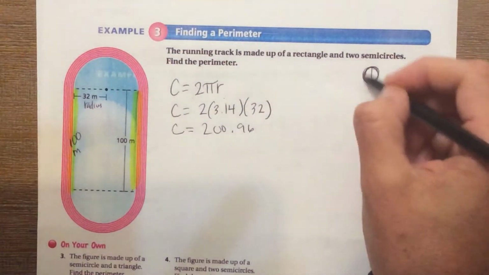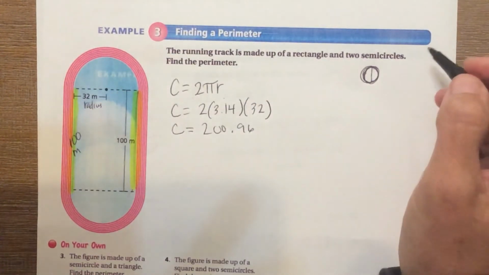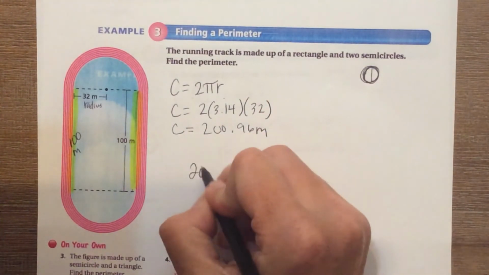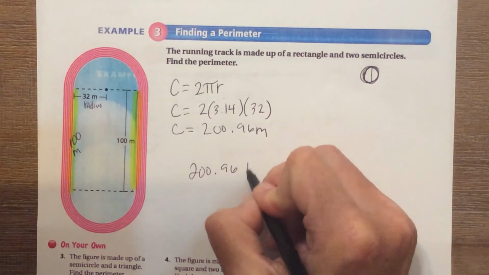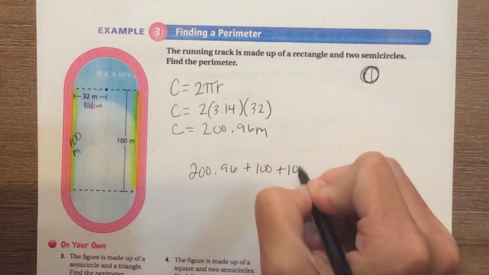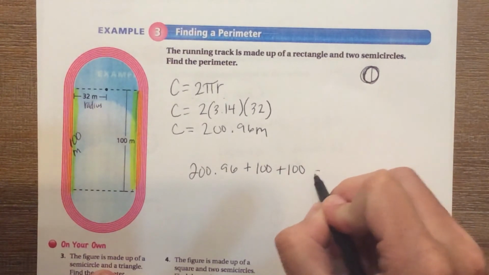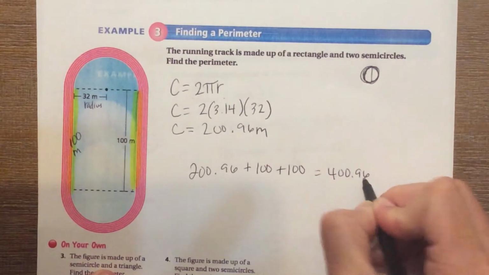That's your whole circle. So I have 200.96 meters plus 100 meters plus another 100 meters, and that's equal to 400.96 meters.